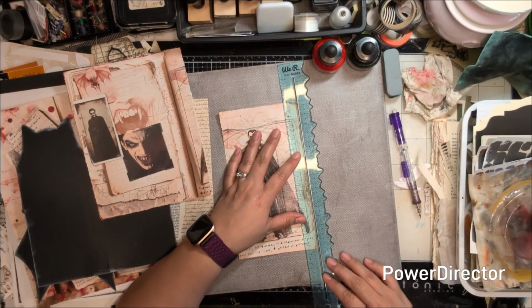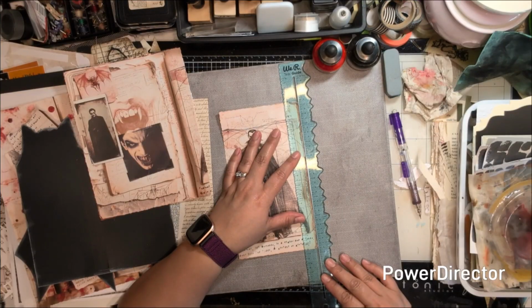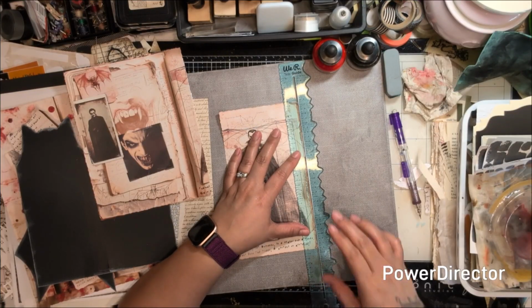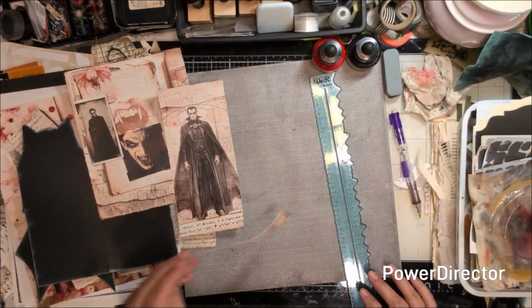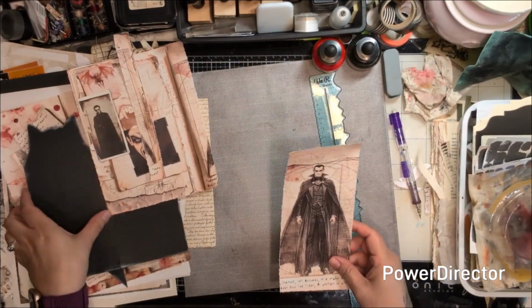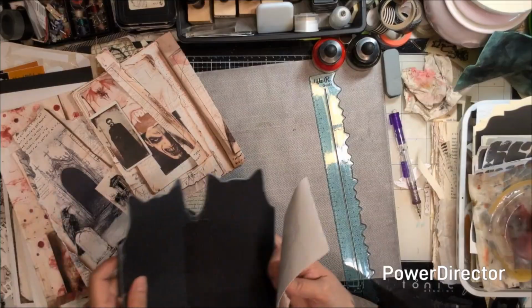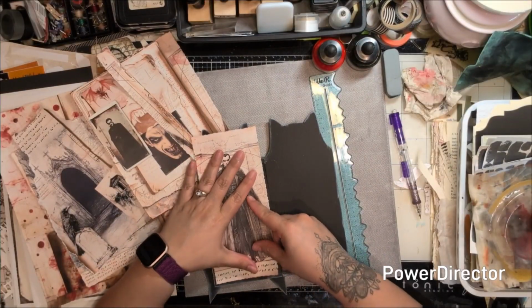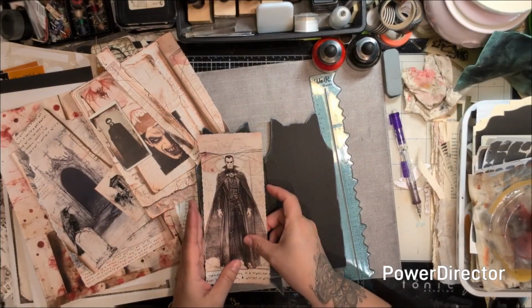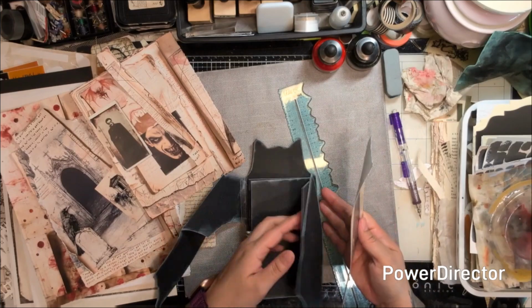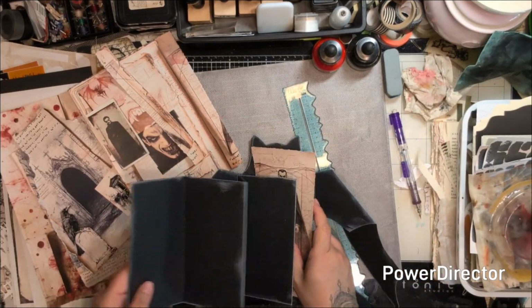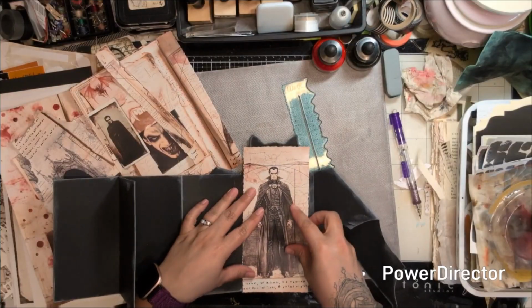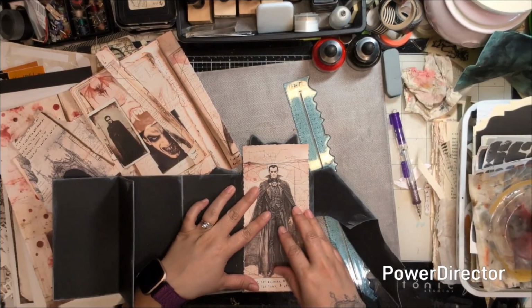I don't know why they have this thing in the middle of the ruler. It just gets stuck on the paper sometimes. It's annoying. There we go. So now what I'm going to do is actually put it on that one. Like that.